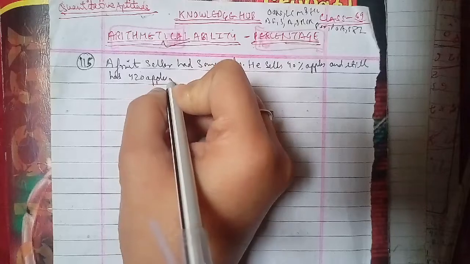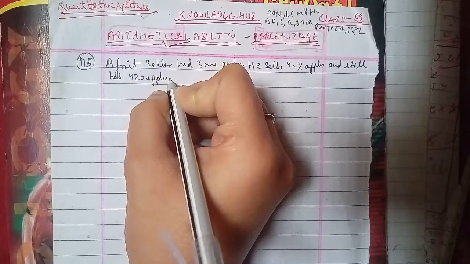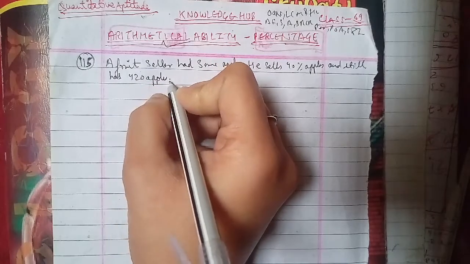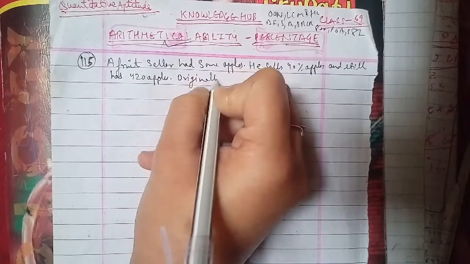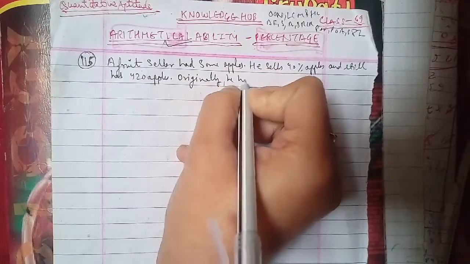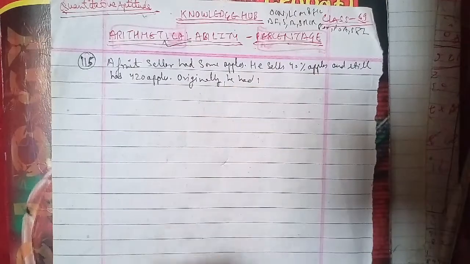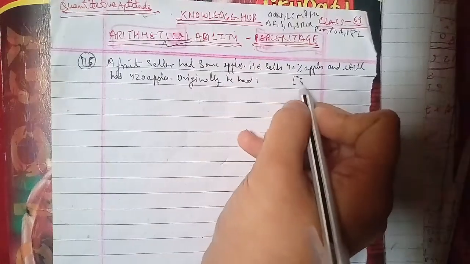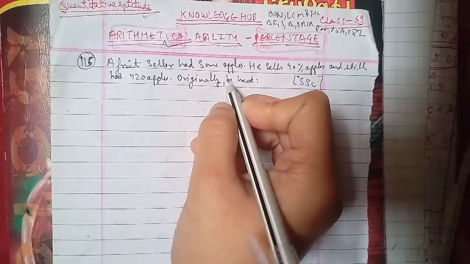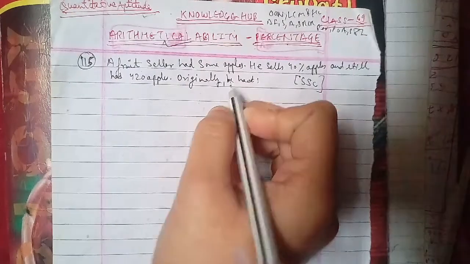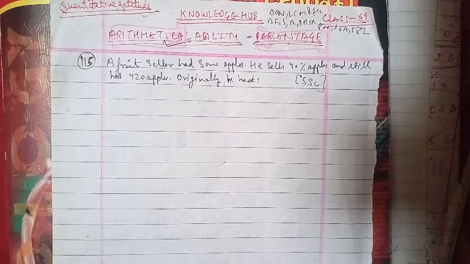That is, he has 420 apples left, and you have to answer what he originally had. This has been asked in an SSC examination paper, and it is an important one. The options, as I told you, are 588 apples, 600 apples, 672 apples and 700 apples. We'll go ahead for the solution here.